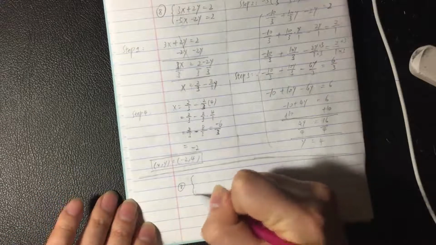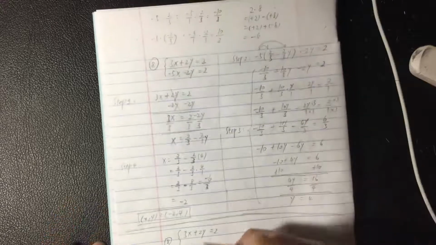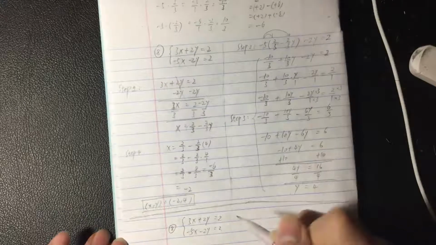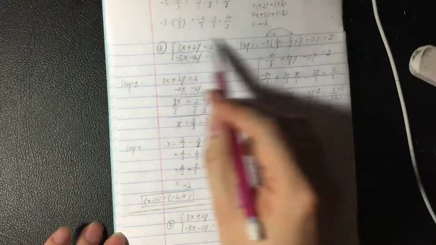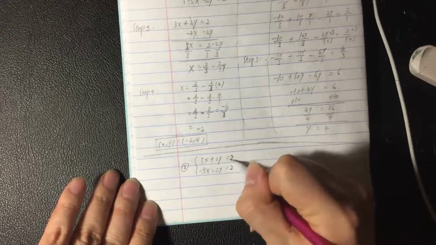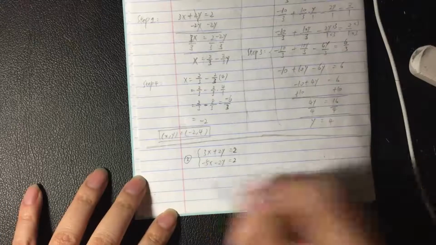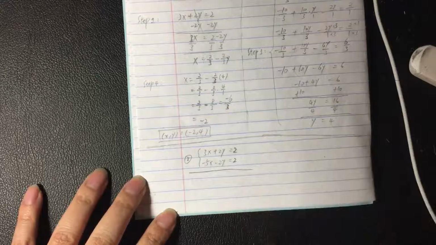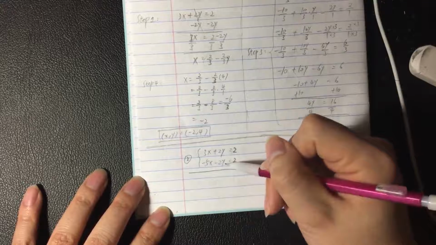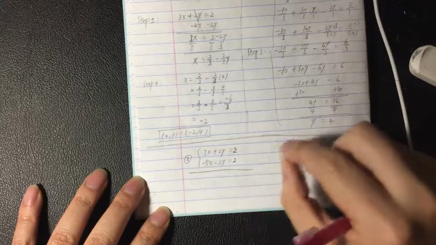Observe the equations again. We have 3x plus 2y equals 2, and negative 5x minus 2y equals 2. Let me copy the equations and put them here. Is there a better way? You see that positive 2y and negative 2y look exactly the same, but with opposite signs.